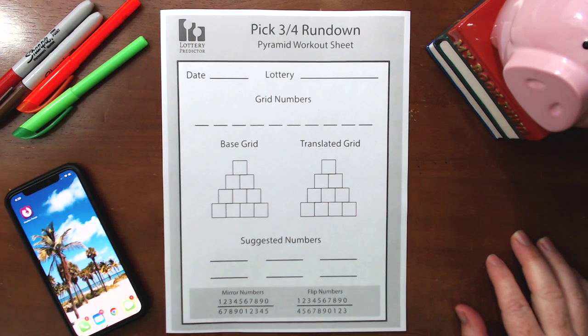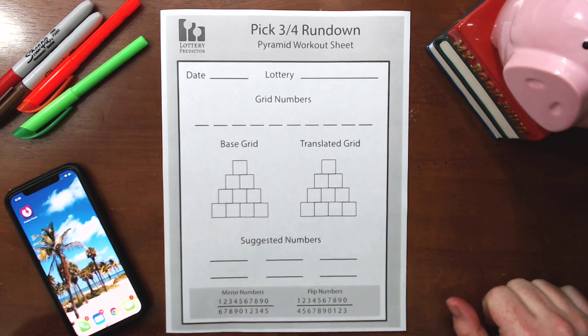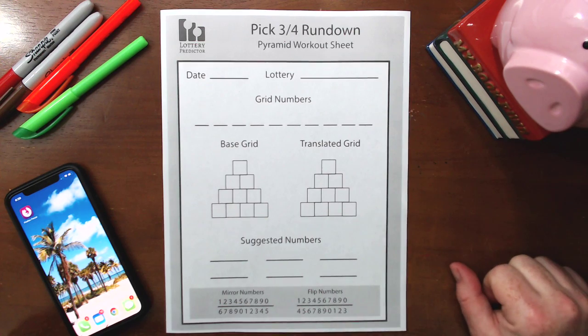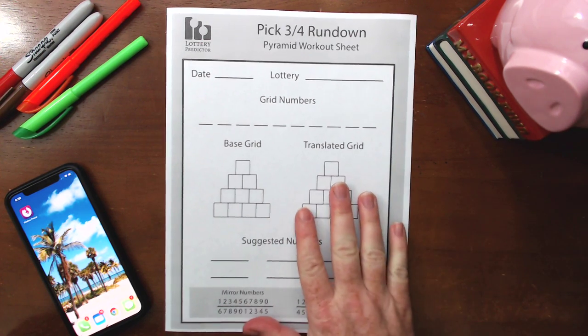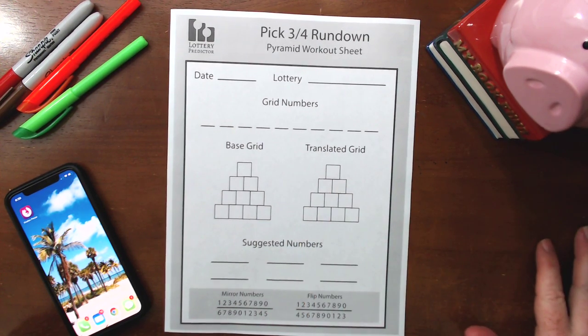Welcome back, lottery fans. Today I'm going to show you how to do a pick 4 rundown using the hot and cold number method and using our new pyramid workout rundown worksheet.